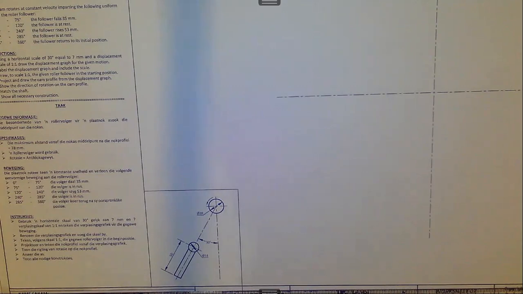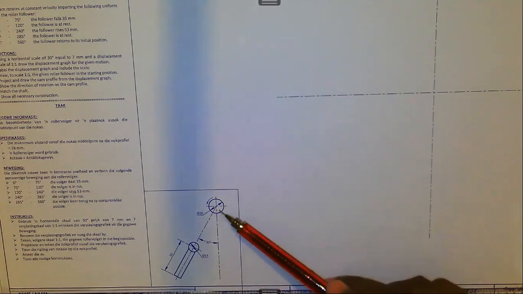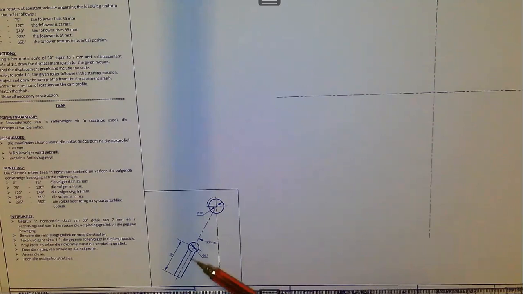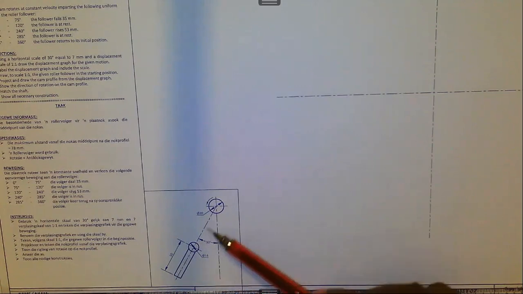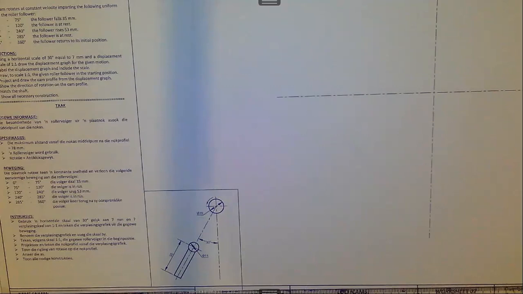Remember, the distance from here to there is 78, that is the maximum. Rising means moving away from the camshaft center, and falling means moving towards the camshaft center. That you need to bear in mind.